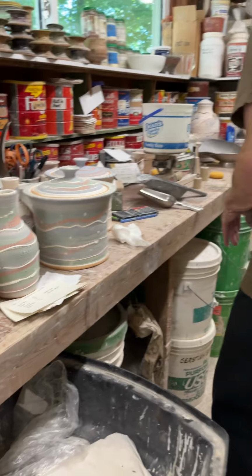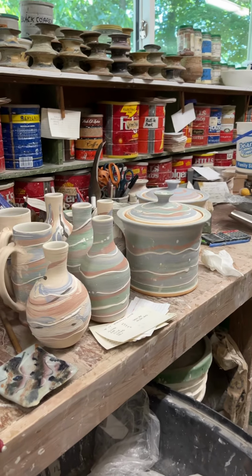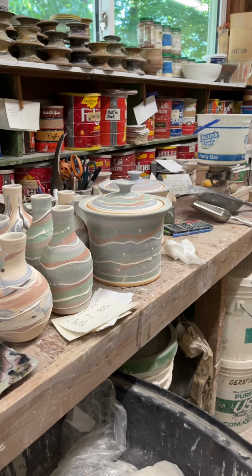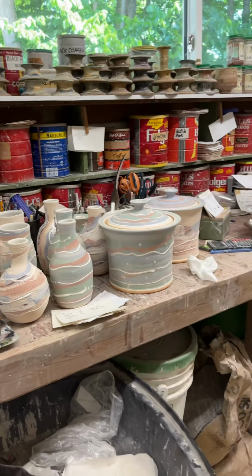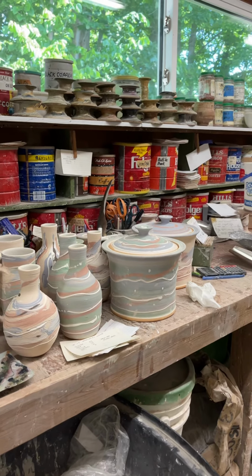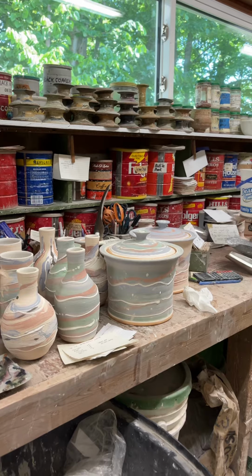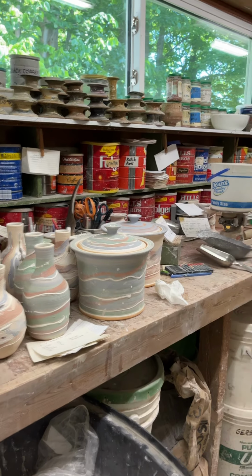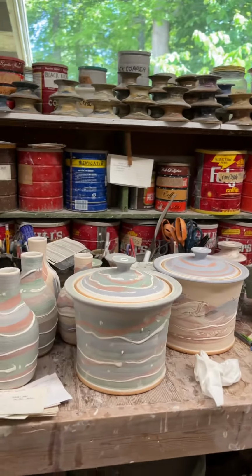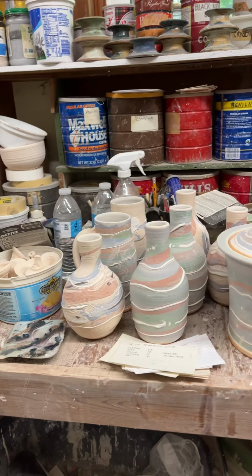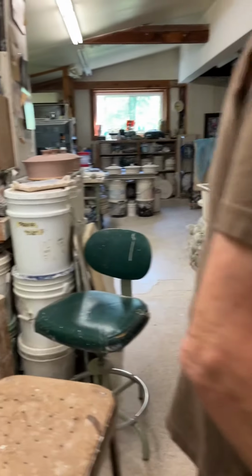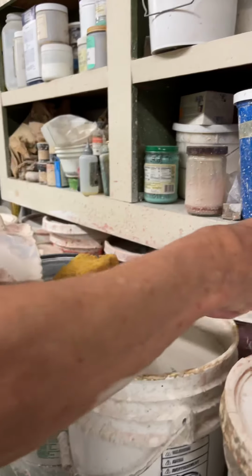What a mess. Well, here's some pots that we're going to glaze probably in a few days. When John says he doesn't know when it's going to happen, that's because he moves slowly these days. Okay. Here's a pot I'm gonna glaze right now. All right, we'll watch that, and then I'll leave you alone.